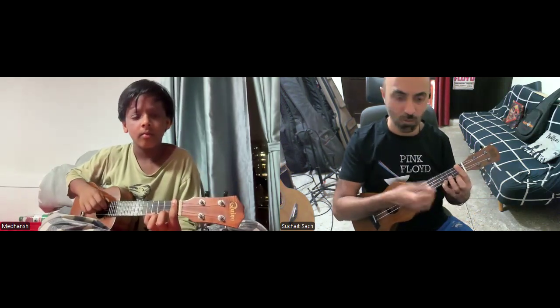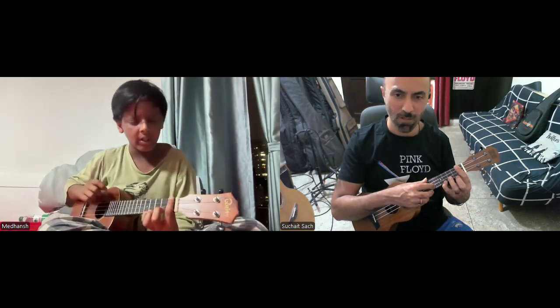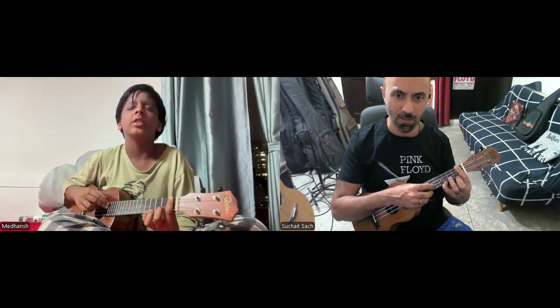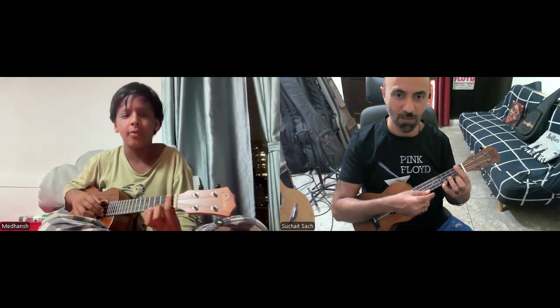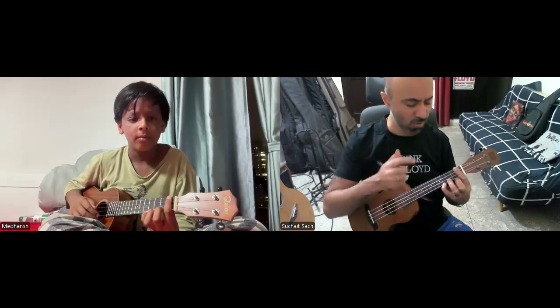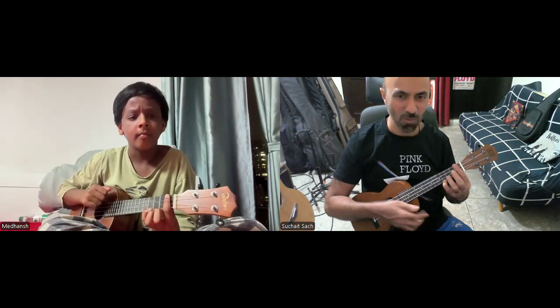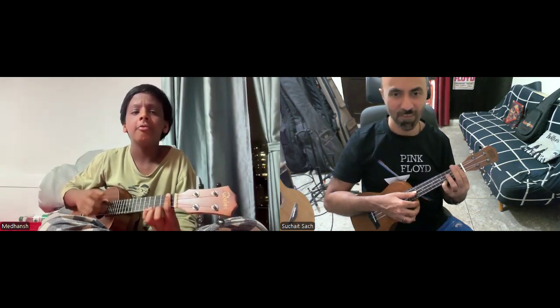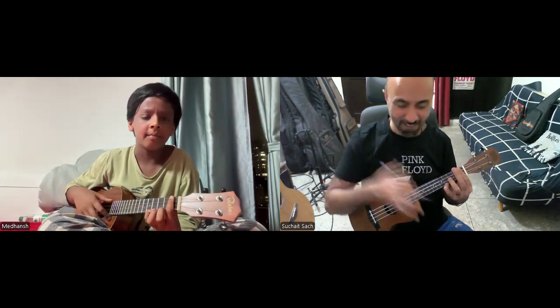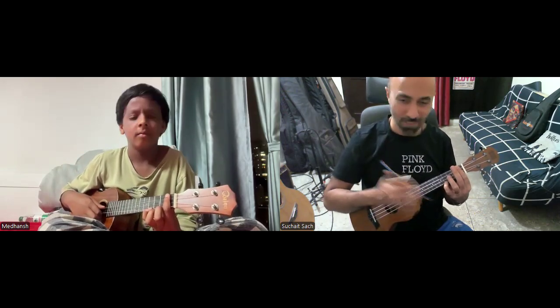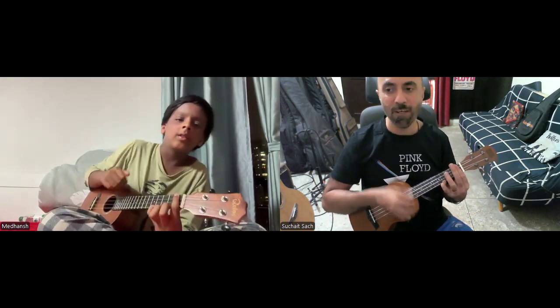Tell me the fret numbers of this chord. G1, C1, E1, and A4. Excellent. What's the name of the chord again? C sharp. Excellent. What's the other name? D flat. Excellent. C sharp or D flat. So we entered a D flat.